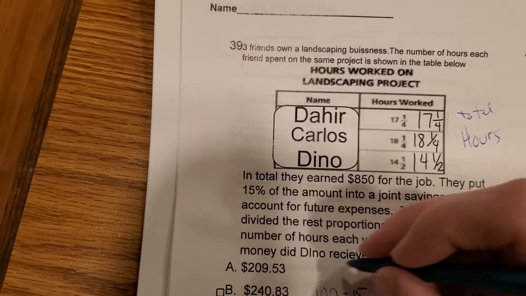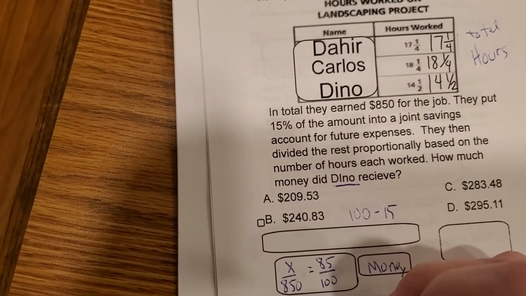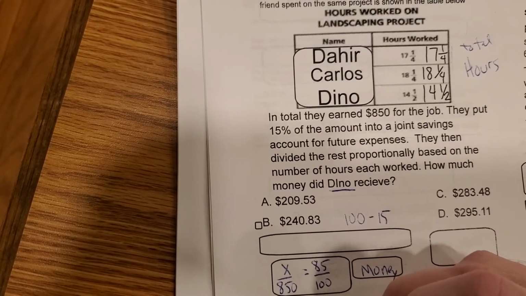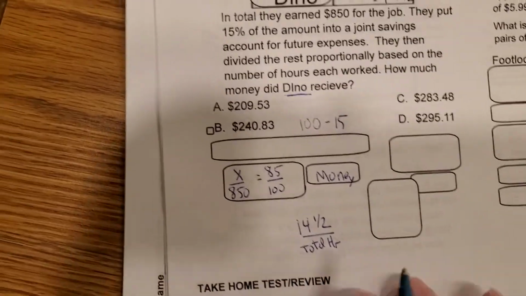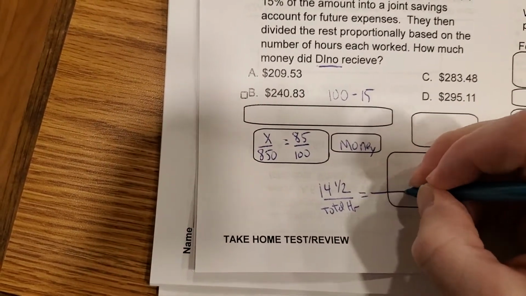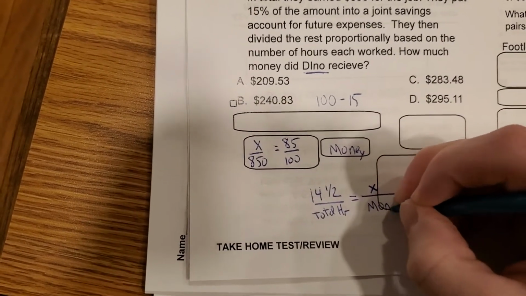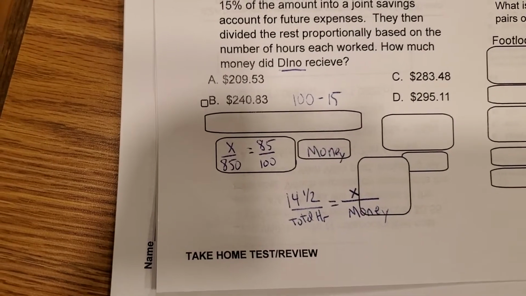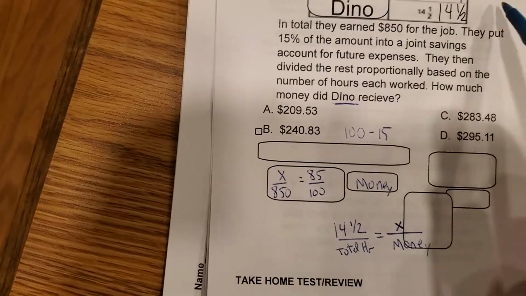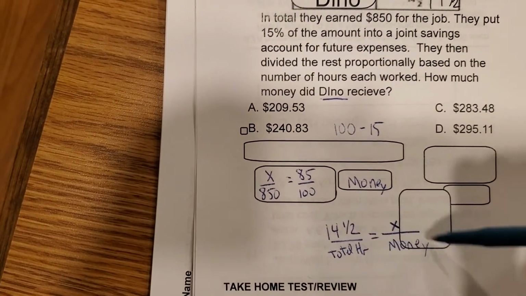Now you're going to look at just Dino. So Dino was 14 and a half hours out of, I'm going to put total hours, equals his amount of money to the total amount of money. So once you get these two answers, the total hours and the amount of money, you can solve what Dino gets.